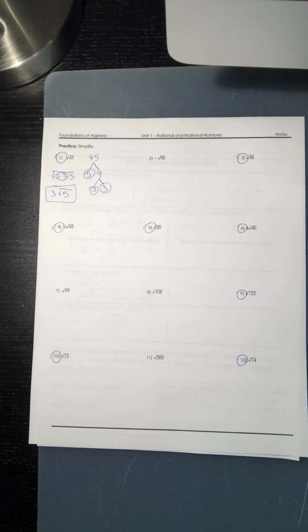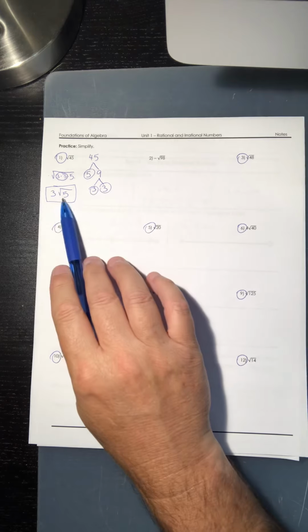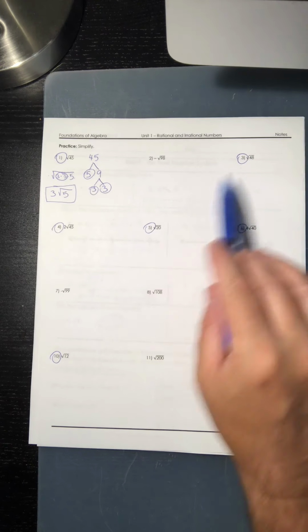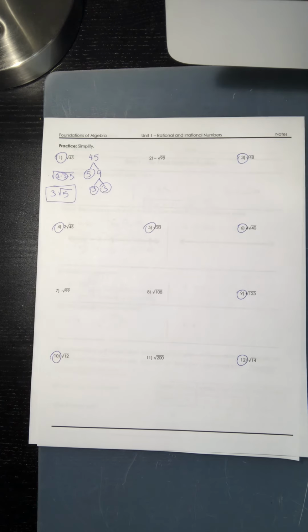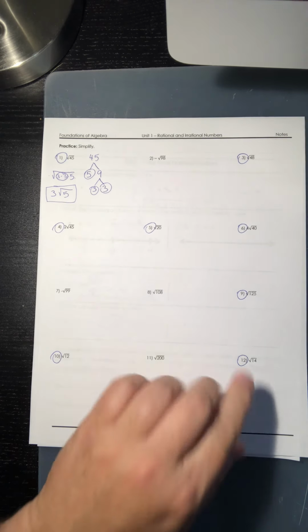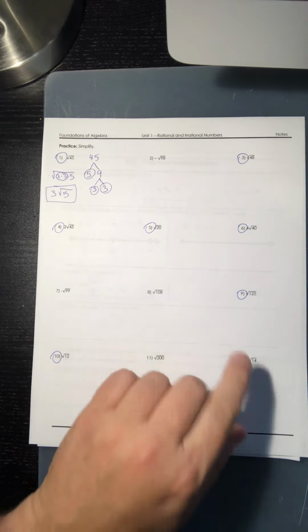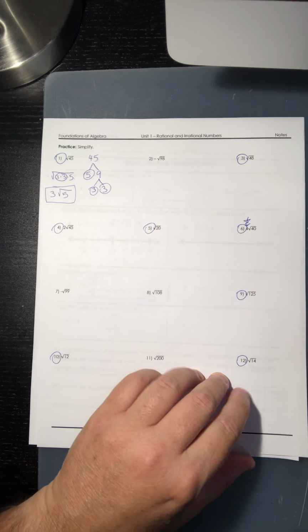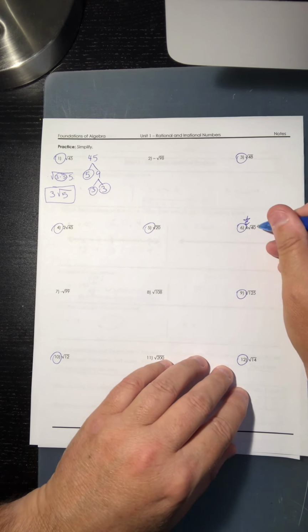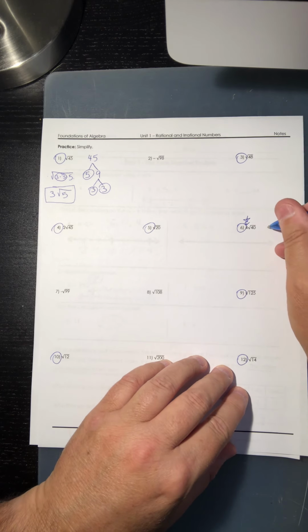We'll do number 6 next. If you know how to do number 1, then you should be good with 3 and 5. And then I'm going to show you number 6, which will show you how to do number 4. Okay? And we might do one more. I don't know. All right, so let's do number 6. The biggest thing to realize on number 6 is that it has this number outside the house already. So we have to remember that. Okay? So let's do the prime factorization of what's under the house.